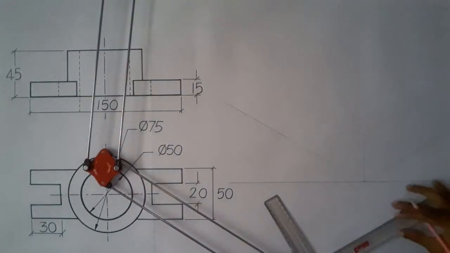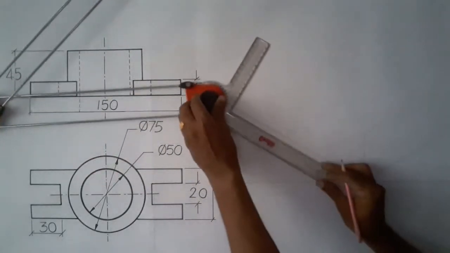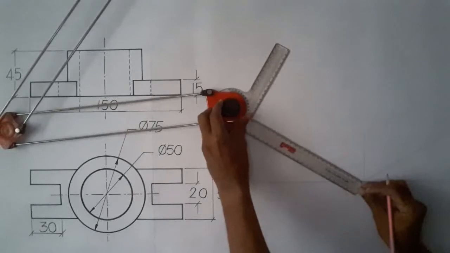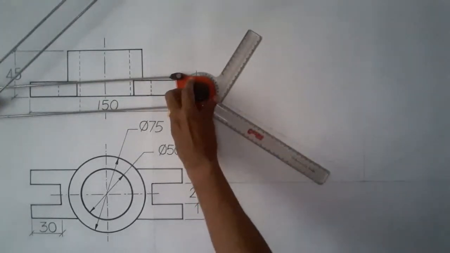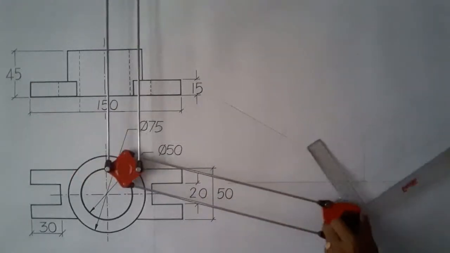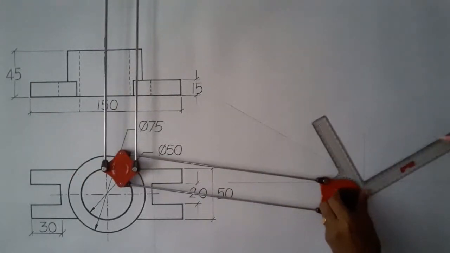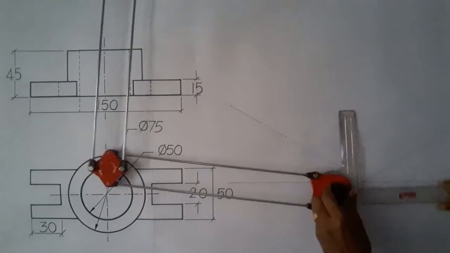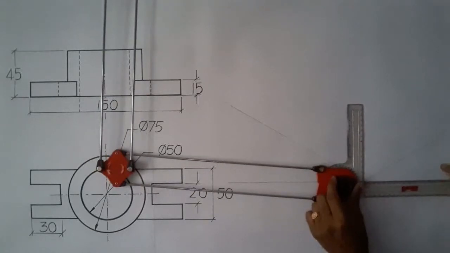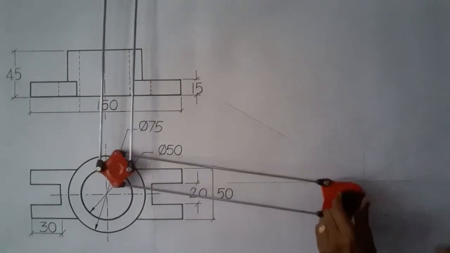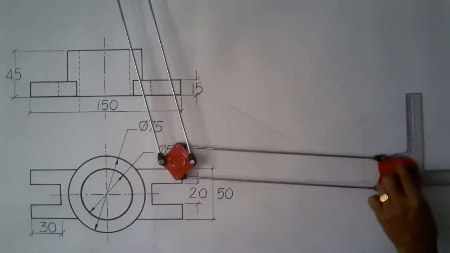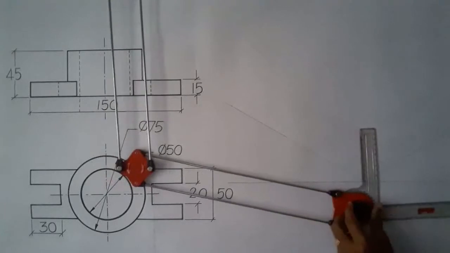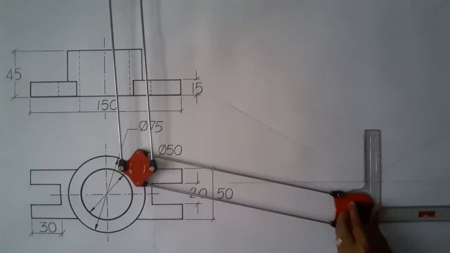So let me do it now. Now we have to construct a box with these three dimensions. We have to construct a box.